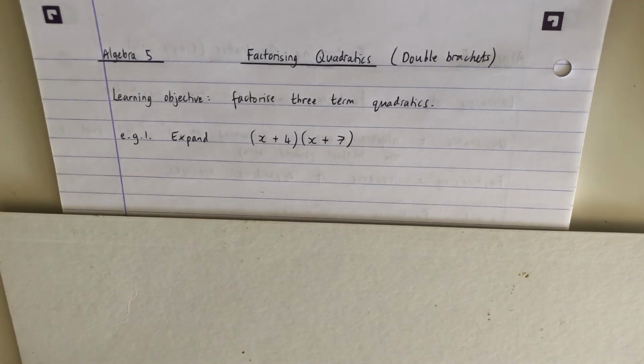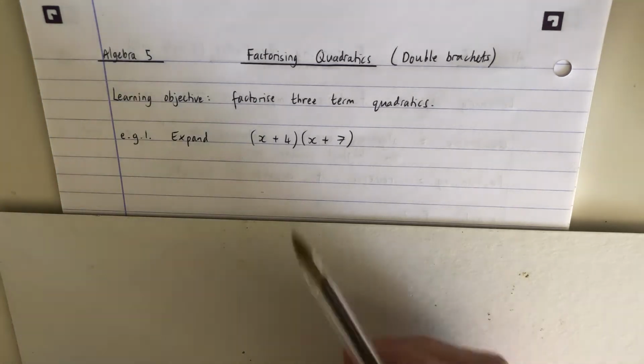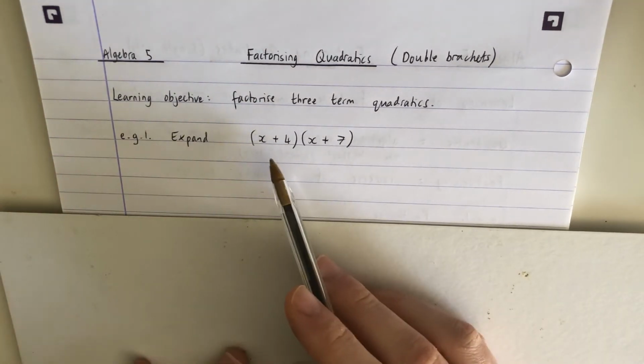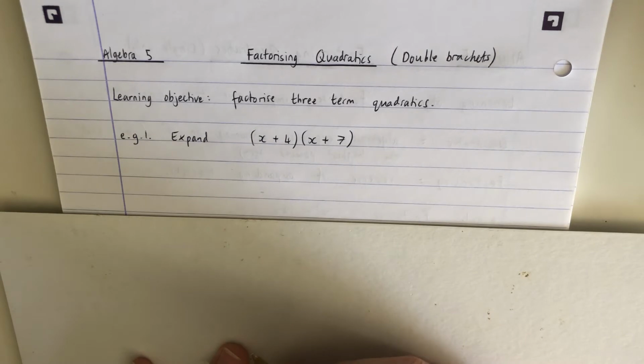So have a think about how you would expand this pair of brackets. You've got (x + 4)(x + 7).